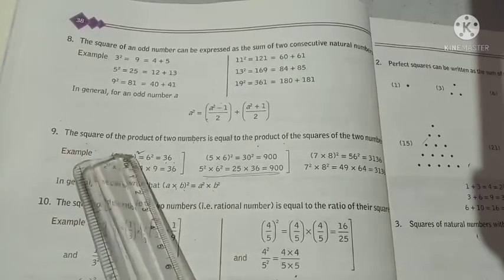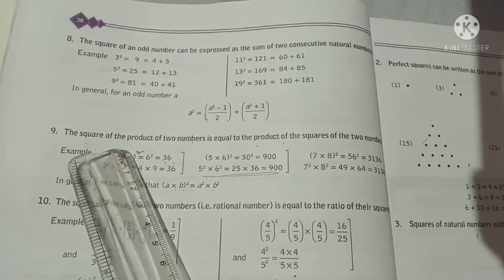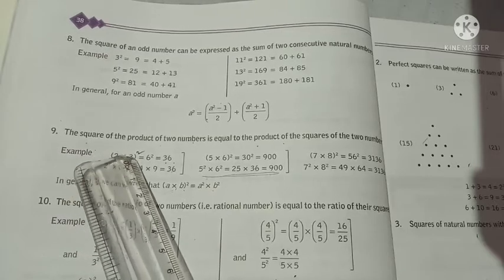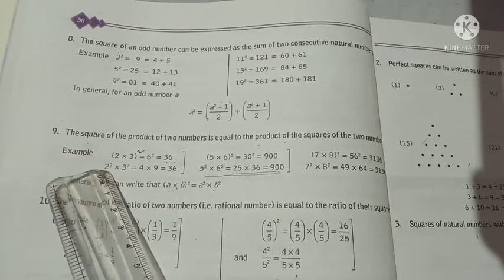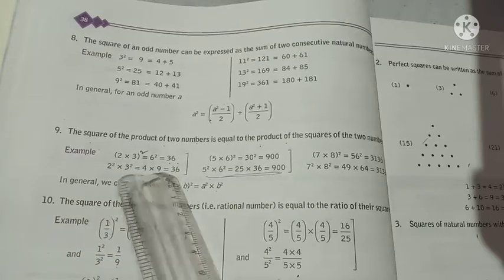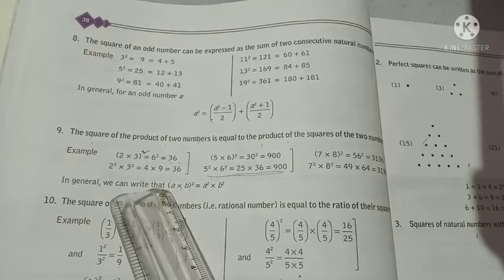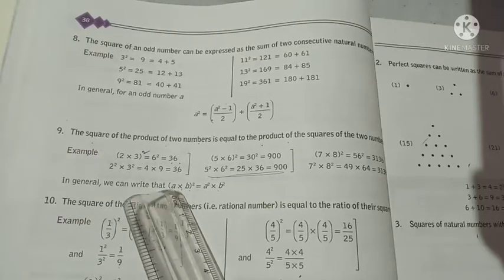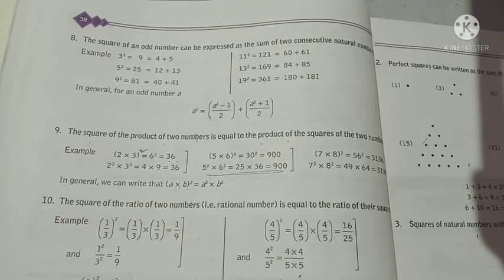In this calculation, 2 into 3, first we can calculate inside the bracket, it comes 6 square, then the answer is 36. And again, if we calculate separately 2 square into 3 square, that answer is also 36. The answer is the same. So in general, we can write (a into b) whole square is equal to a square into b square. We can say it in this way also.